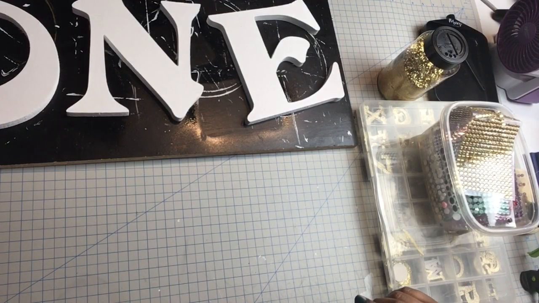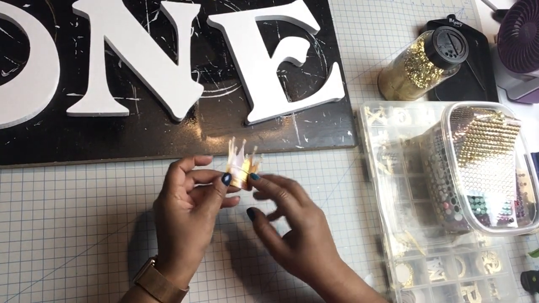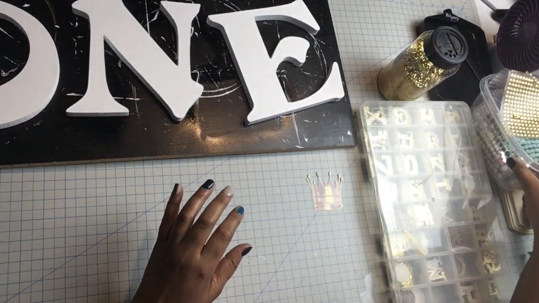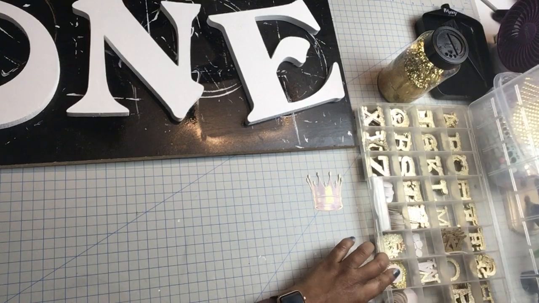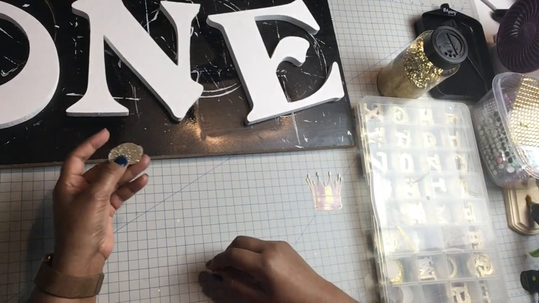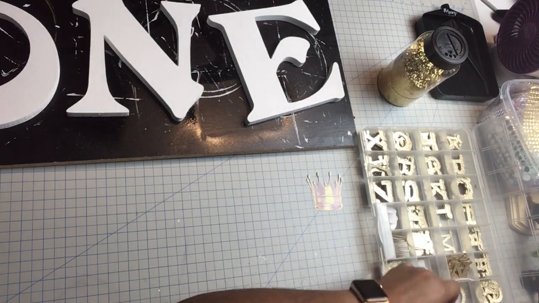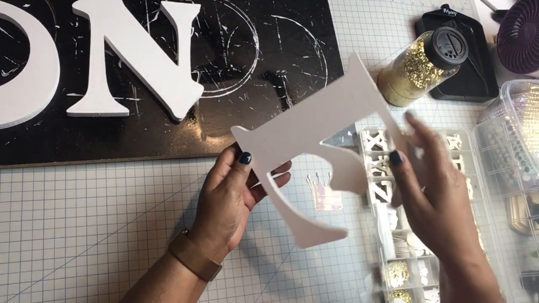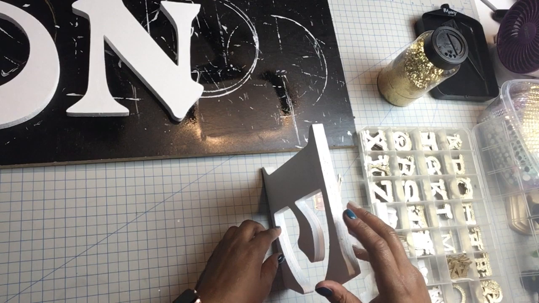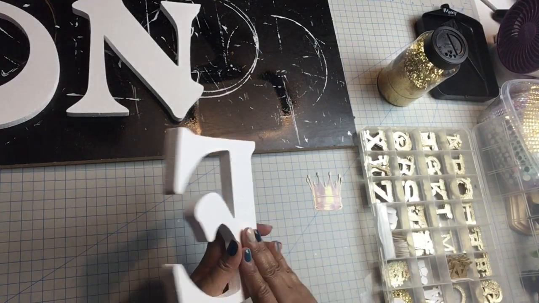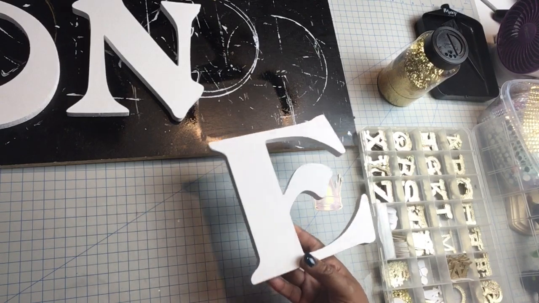Now that we're back at the table, we have the crown cut out. We have some gold bling. And I have here my circles. We have our letters. These are standalone letters. They're 7.5 inches tall. And I already painted them white. I gave them 3 coats of the white.